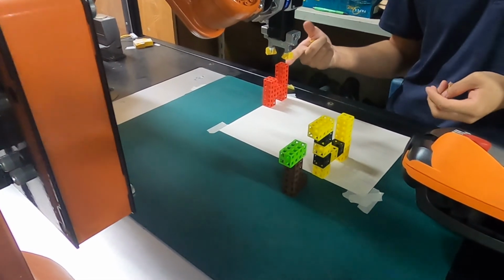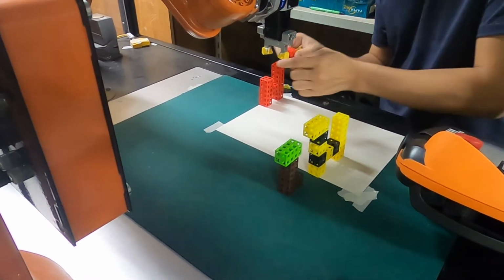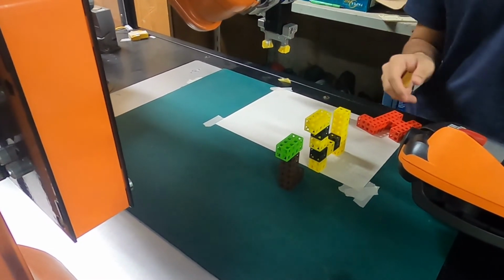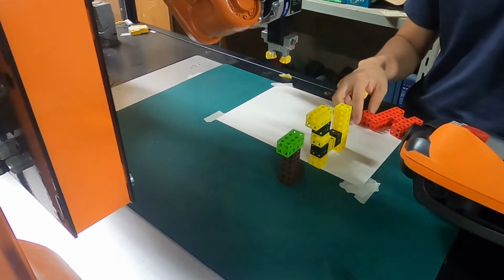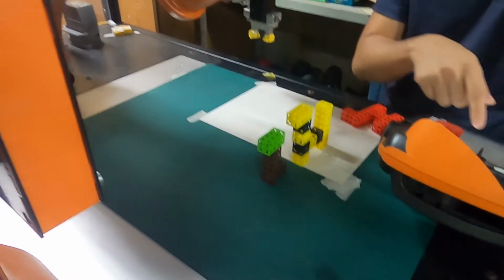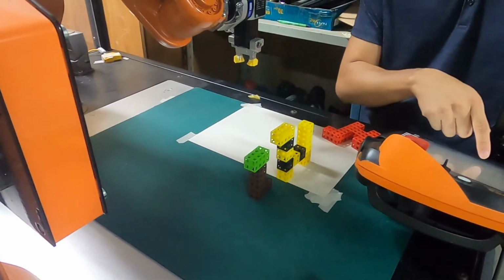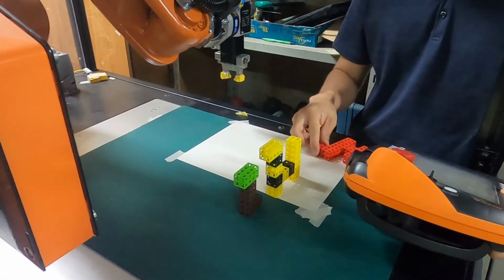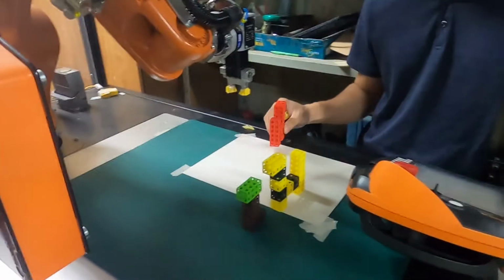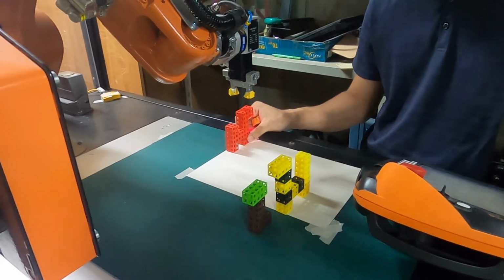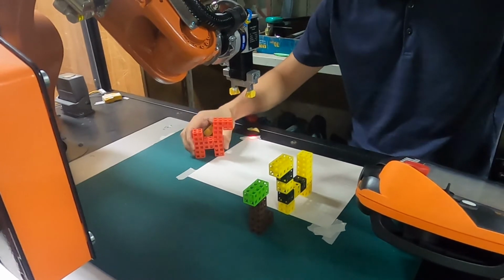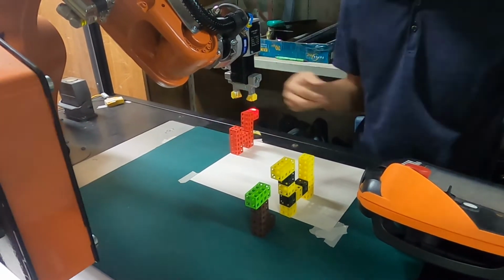And this piece. No, that's something like that. I want to go back here. The neck.